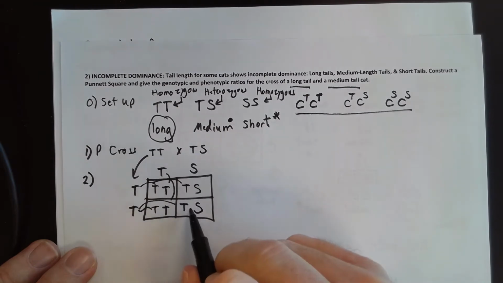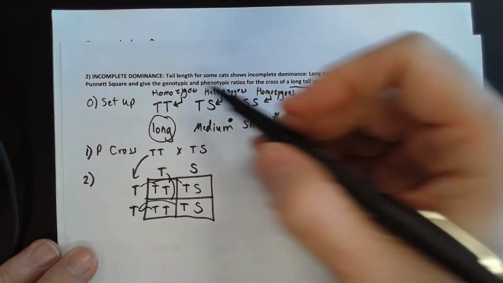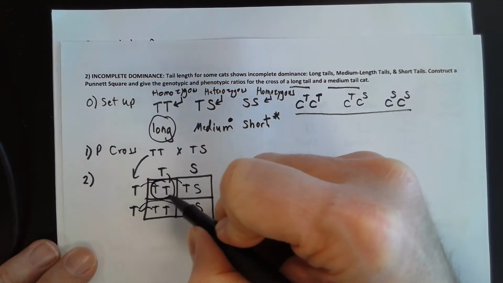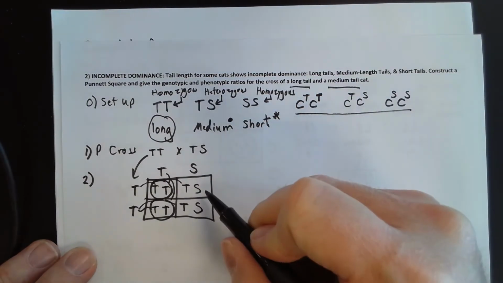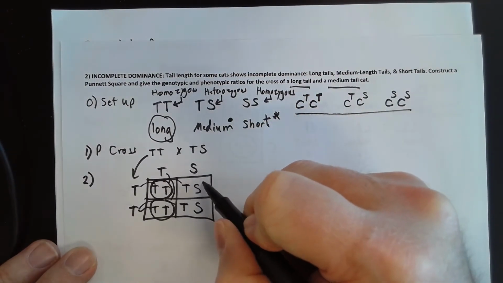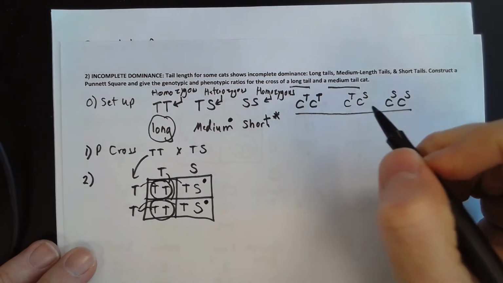Now let's find the phenotypes for each genotype. These are the genotypes, the types of genes. Let's look at the phenotypes. We have TT. We look at our key here, and we can see that we're going to circle these. Circle, circle, because these are both long. And TS is what we have here, and this is medium, and we're going to mark those with a dot. We have no short, which would be star, but we don't have that.